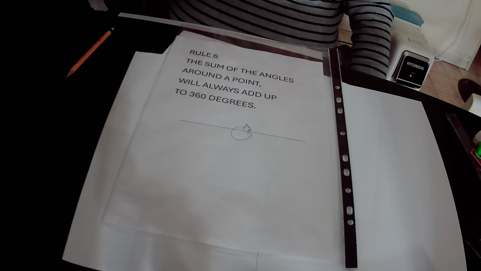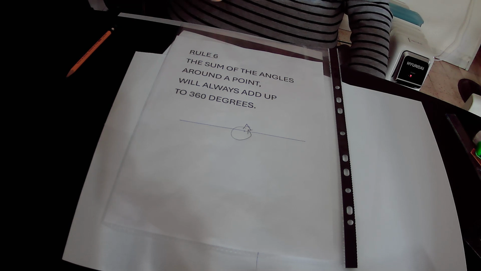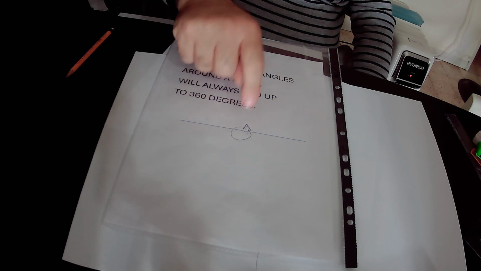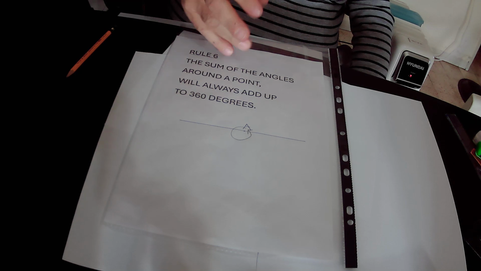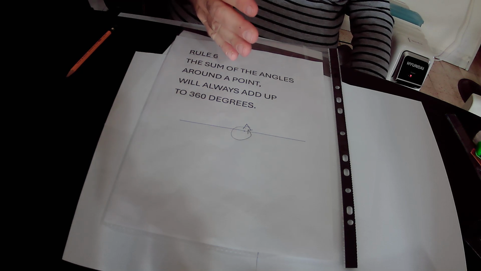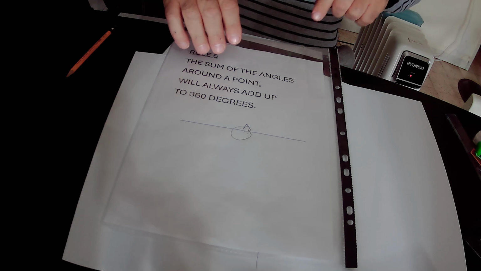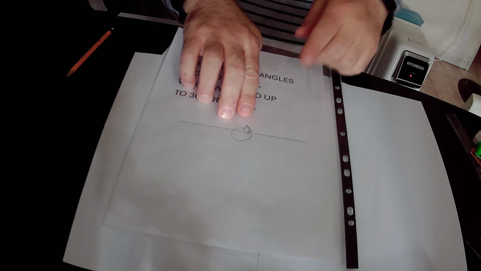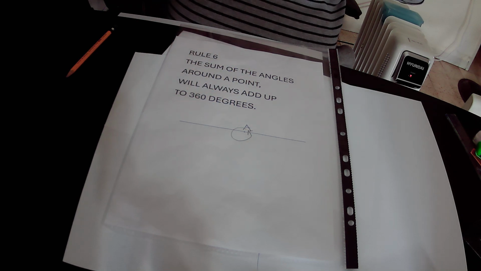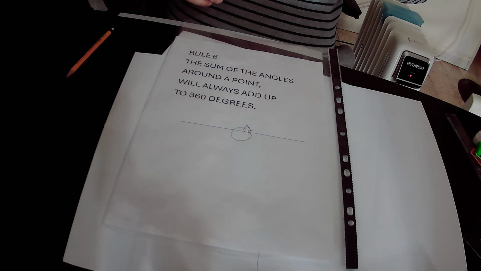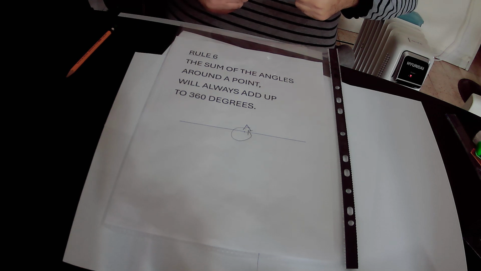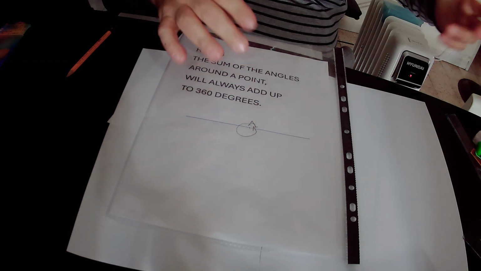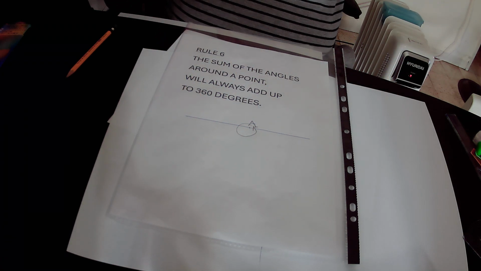In order to prove that rule number 6 is true, here I drew this straight line that passes through point A. According to rule number 3, the sum of the angles on the upper side of this straight line at point A must be equal to 180 degrees. Likewise, according to the same rule number 3, the sum of the angles on the lower side of this straight line at point A must also be equal to 180 degrees.